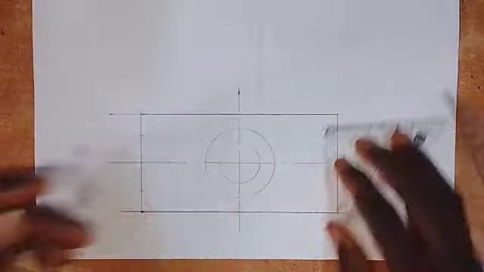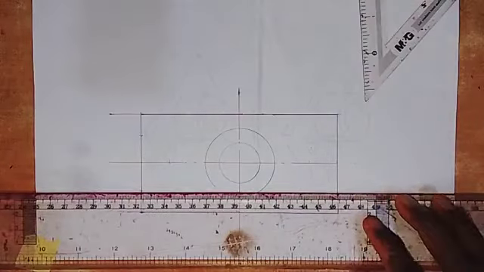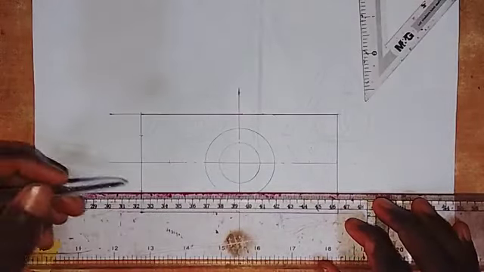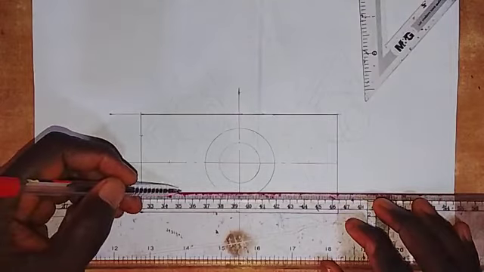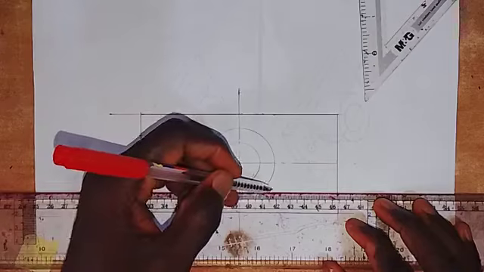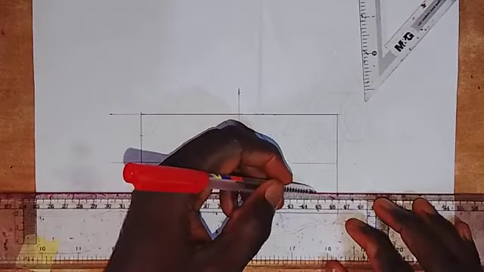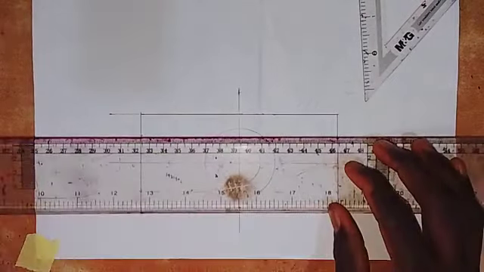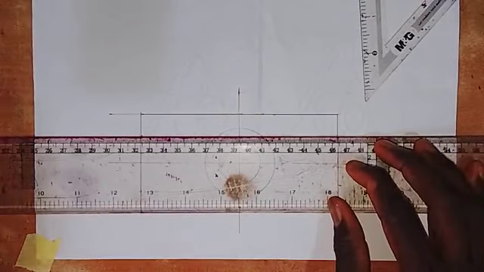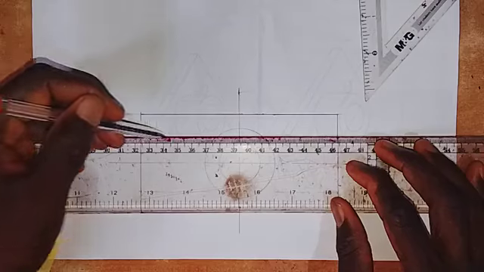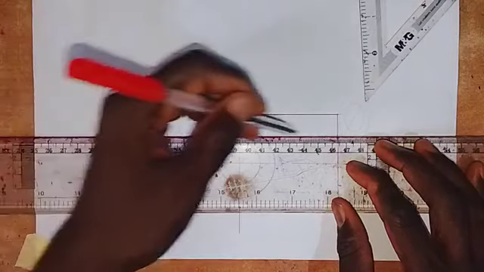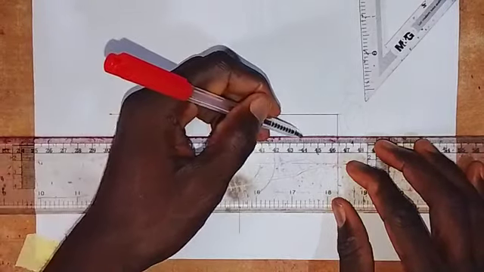At this point you have to draw a horizontal center line like this. On this side we do the same thing, a horizontal center line like this. Coming up here, we also do the same thing by drawing a horizontal center line like this, and here as well.